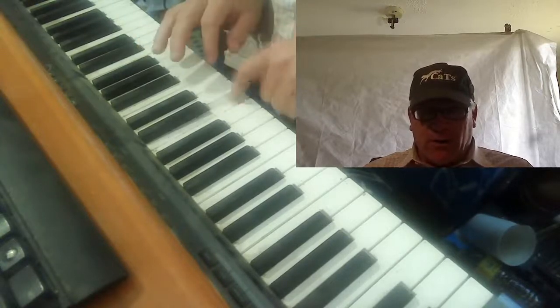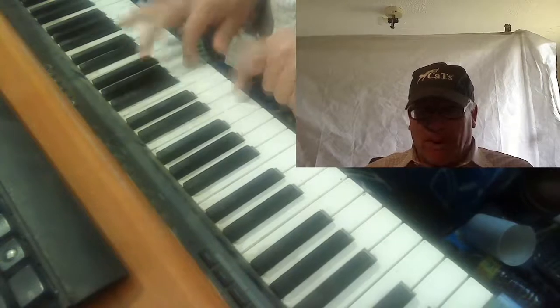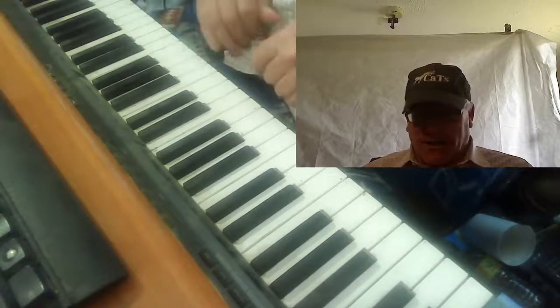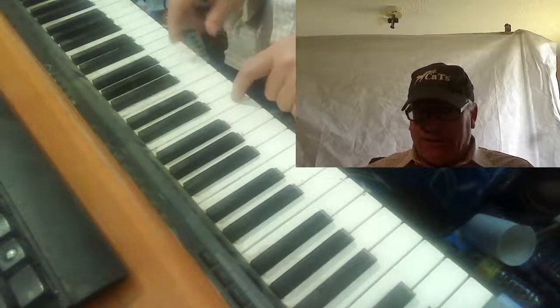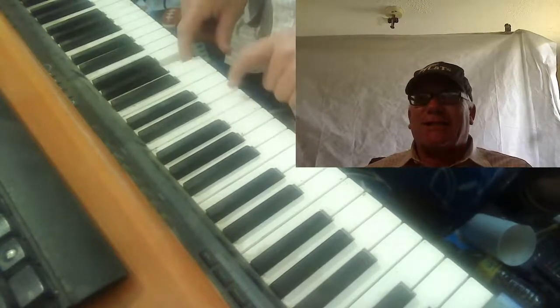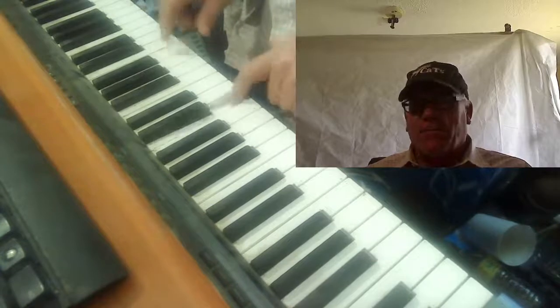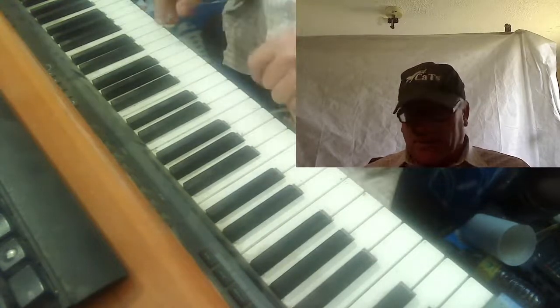You go up to the fifth: 1, 2, 3, 4, 5. That's the fifth. If we go up 6: 1, 2, 3, 4, 5, 6. There's the sixth interval. Seventh, eighth. Eighth is the octave.